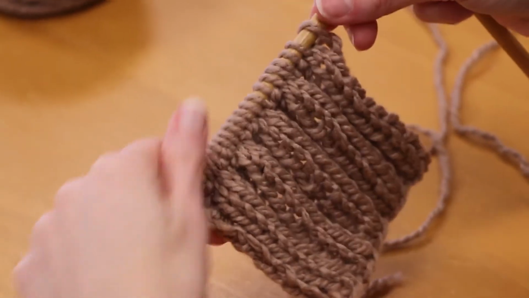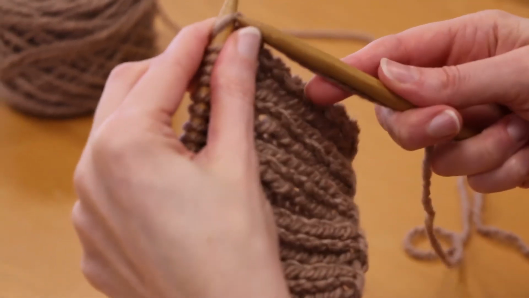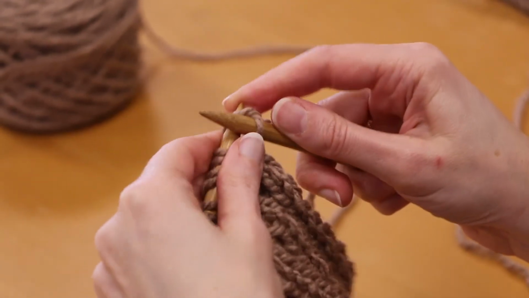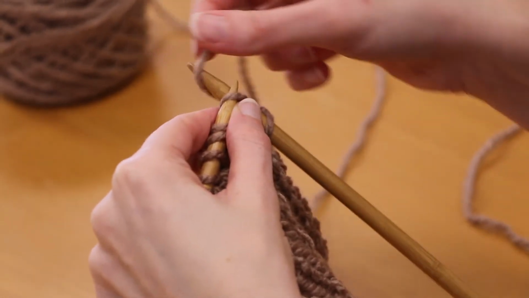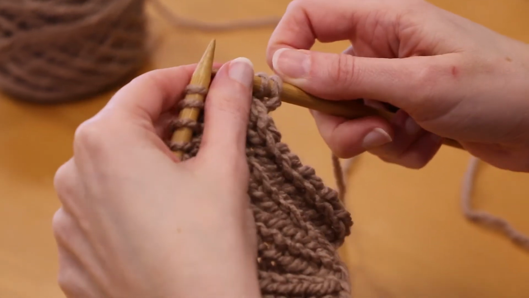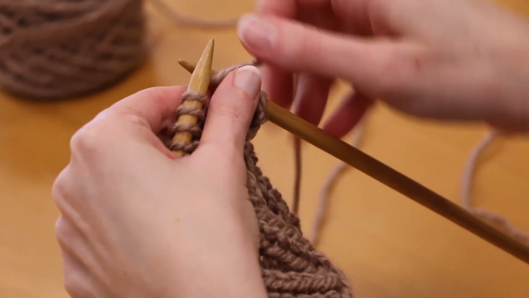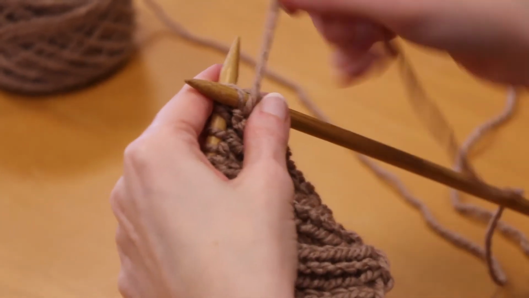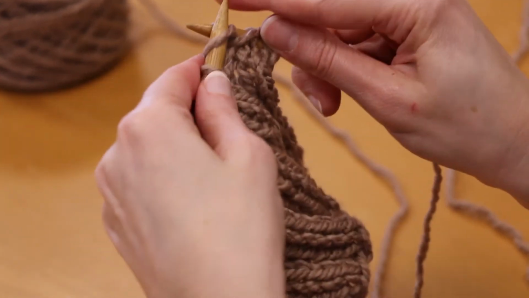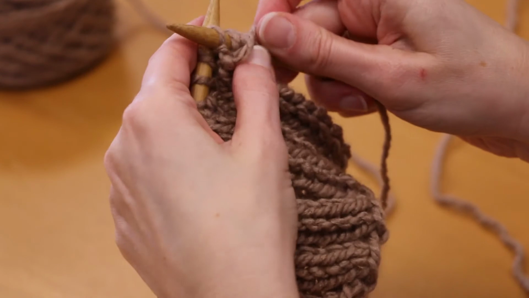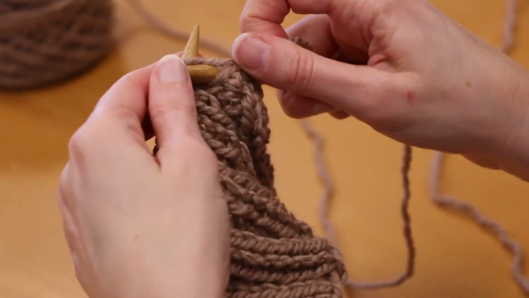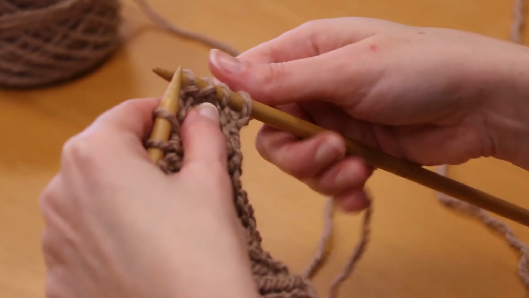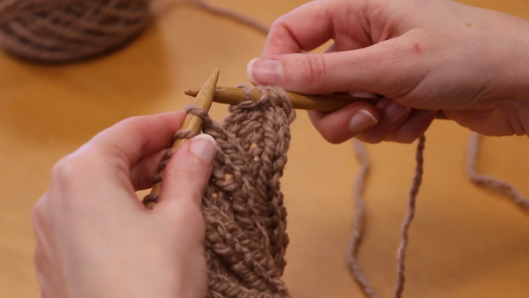We'll demonstrate. Knit 2 stitches, bring the working yarn to the front to purl. Now purl 2 stitches. After purling 2 stitches, move the working yarn to the back of the needles in order to knit. Knit 2 stitches.